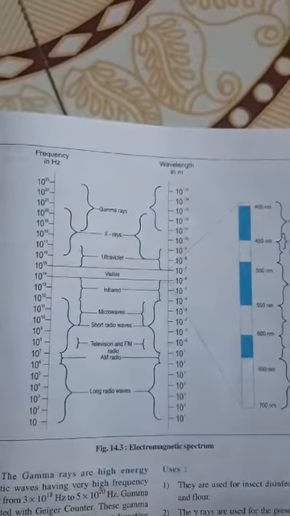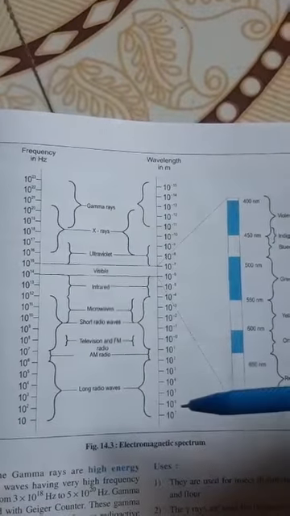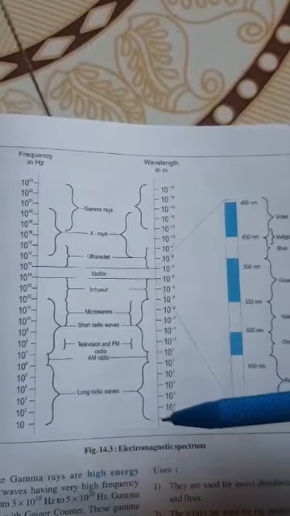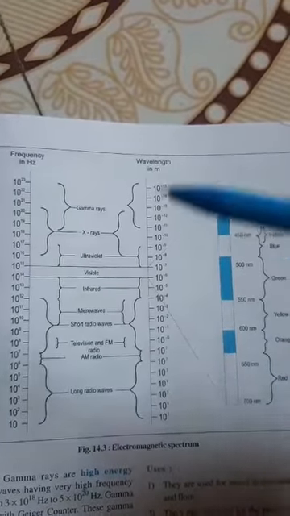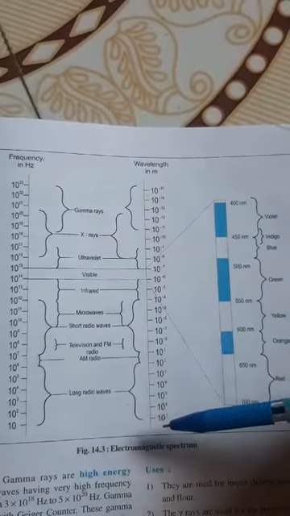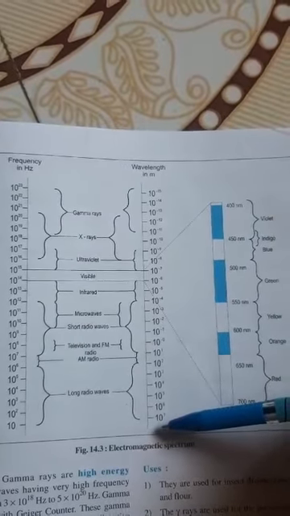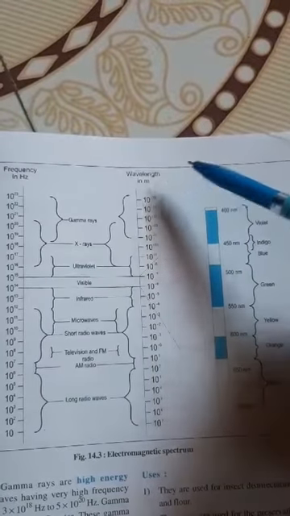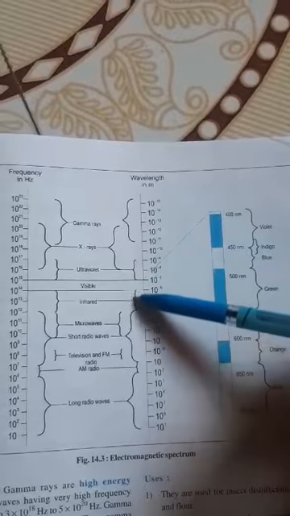वेवलेंथ के बारे में बोलना चाहेंगे तो wavelength, if we talk about the wavelength, decreases from long radio waves to gamma rays, and wavelength increases from gamma rays to long radio waves.